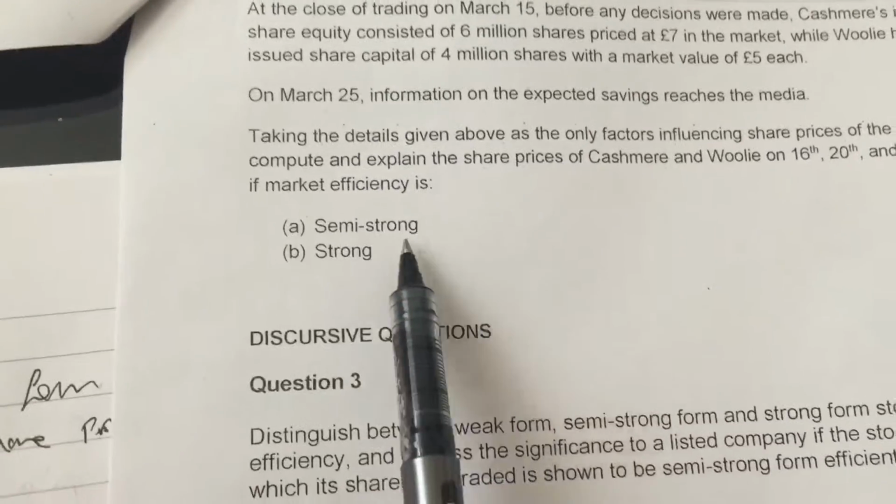First things first, we're looking at question A, semi-strong form efficiency, and we're looking at two companies: Kashmir PLC and Woolly PLC. So two different companies.